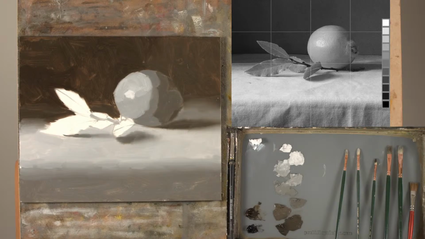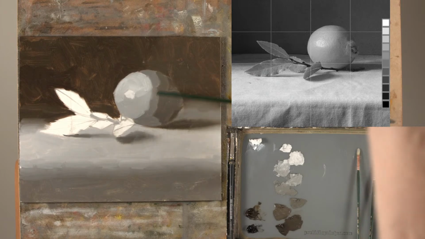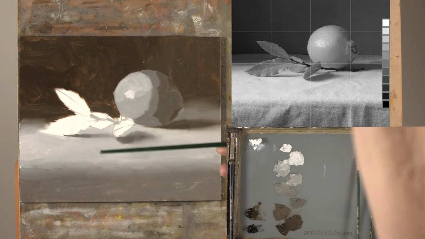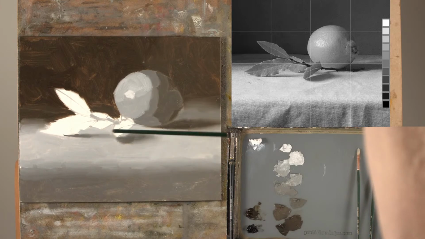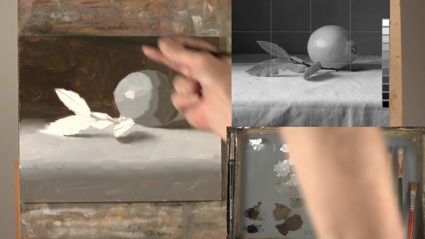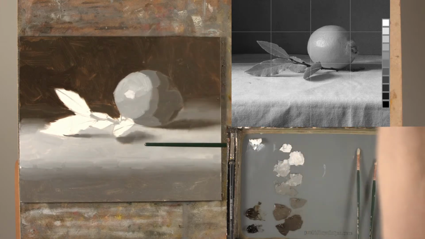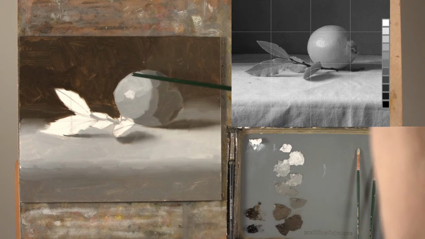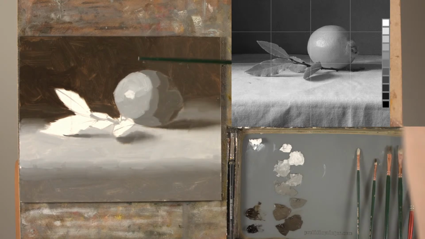So the overall feeling that we're looking for in the light part of the lemon here is that it feels slightly darker in value than the light part of the cloth, because the cloth is white, okay? And the light is coming down like this. The lemon is not white, it's yellow. So the local value of the lemon is slightly lower.